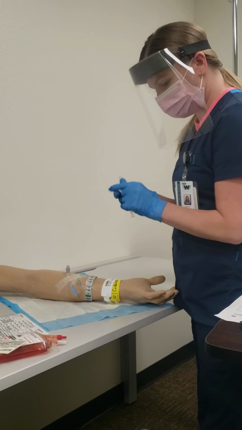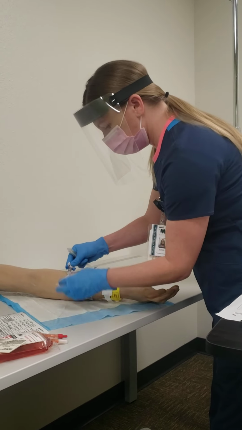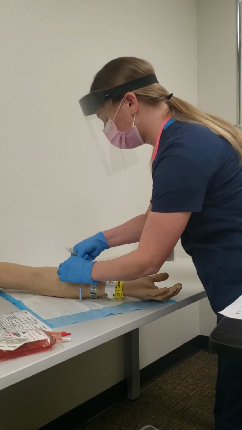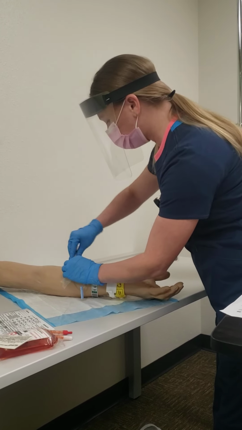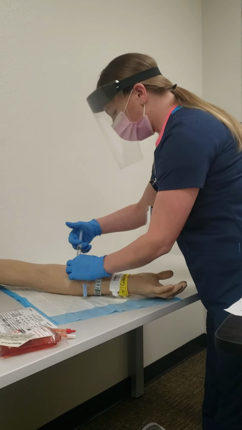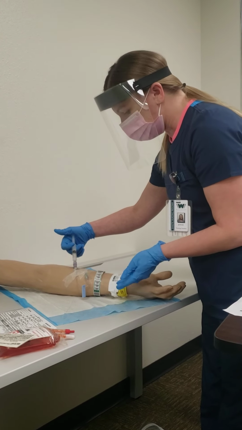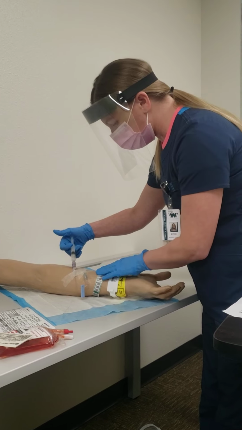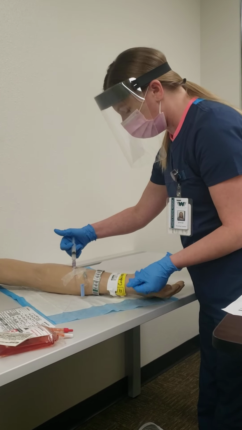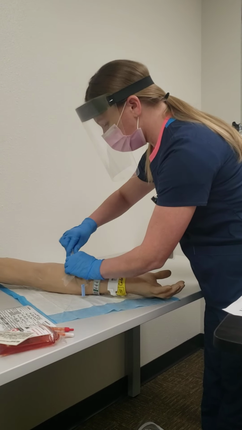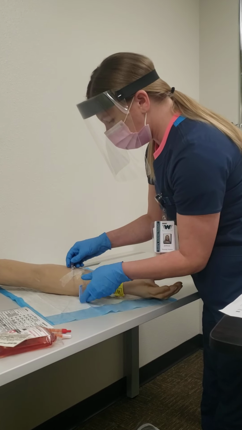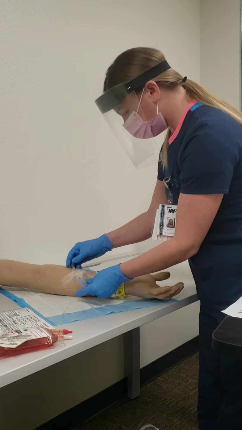Okay, and I'm just going to go ahead and clean this, making sure that the clamp is open. Let that dry. I'm going to go ahead and flush, noting any pain or tenderness that the client is experiencing and just feeling for any infiltration or anything like that. And that looks fine. It's flushing just fine. So I will go ahead and lock that back.